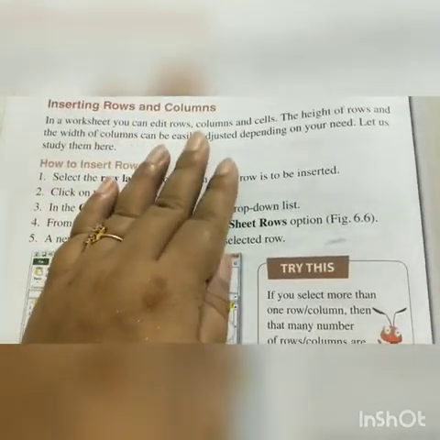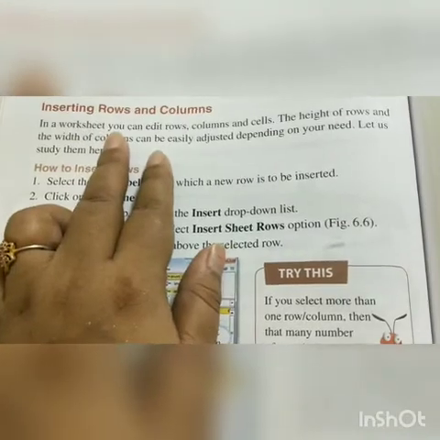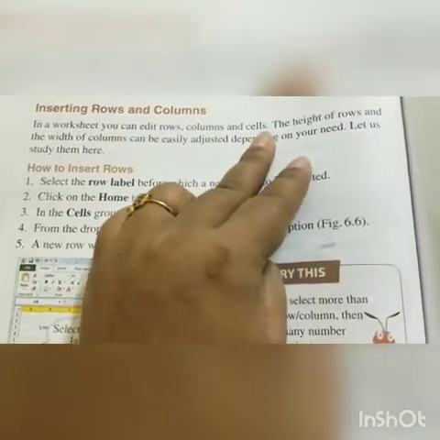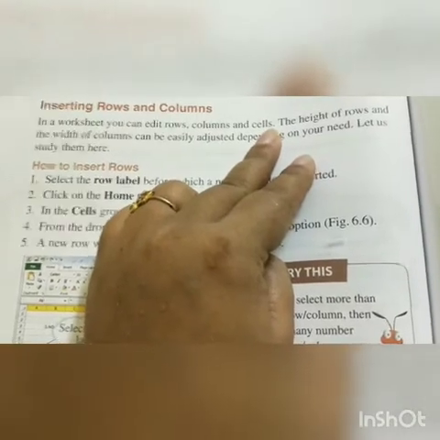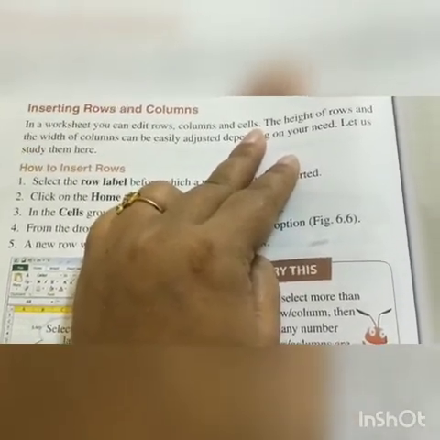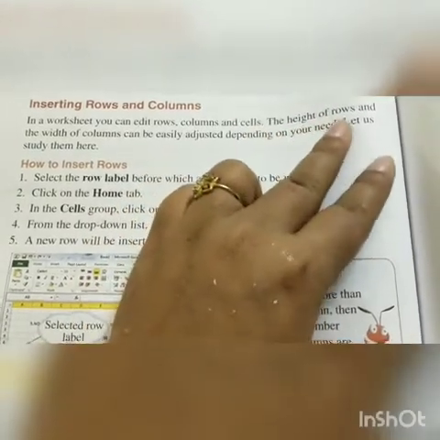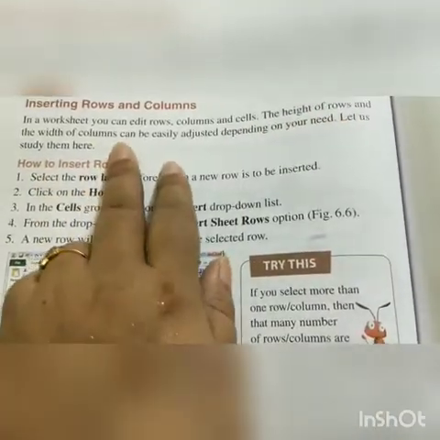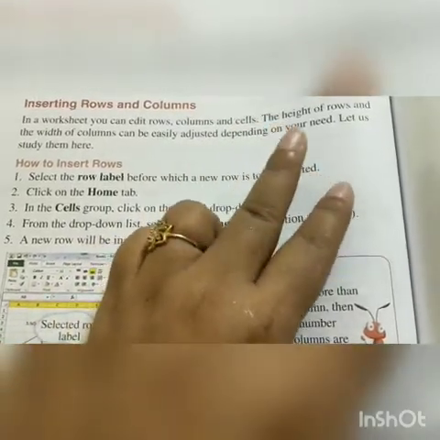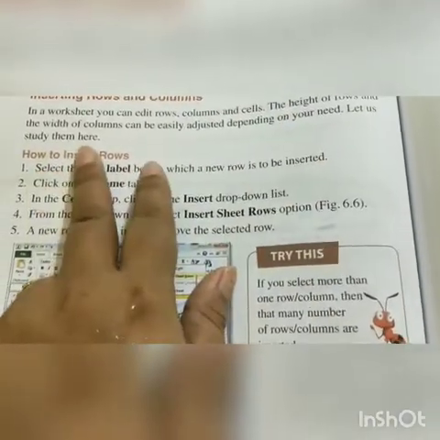Inserting rows and columns. In a worksheet, you can edit rows, columns and cells. So in the worksheet, you can edit the rows, the columns and the cells, whatever is there. The height of rows and the width of columns can be easily adjusted depending on your need. Let us study them here.